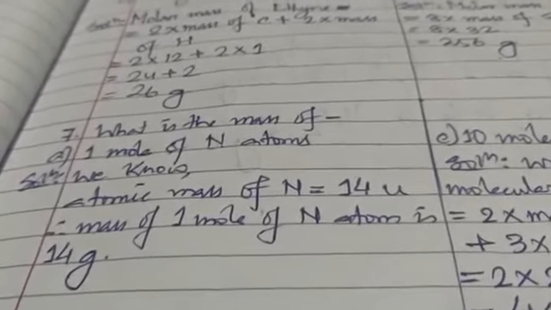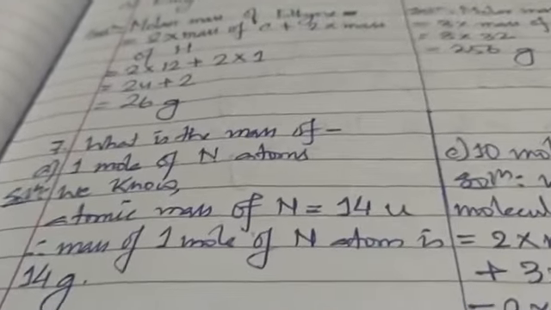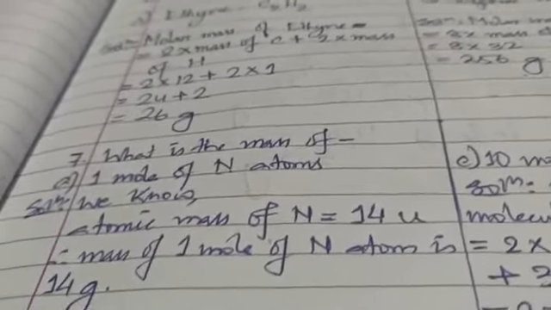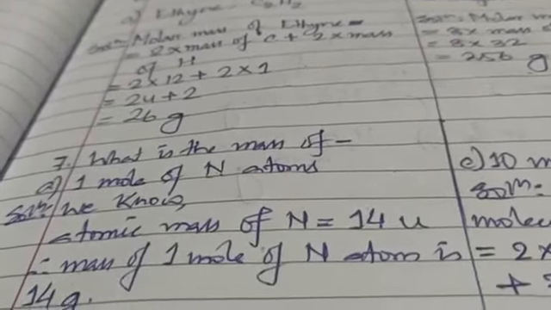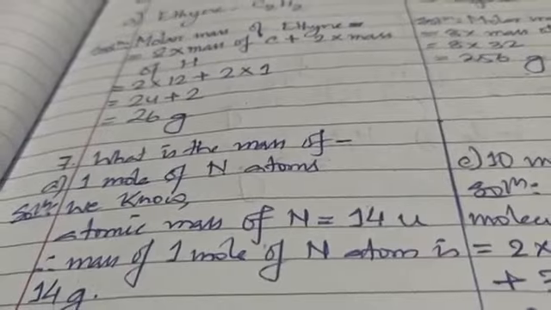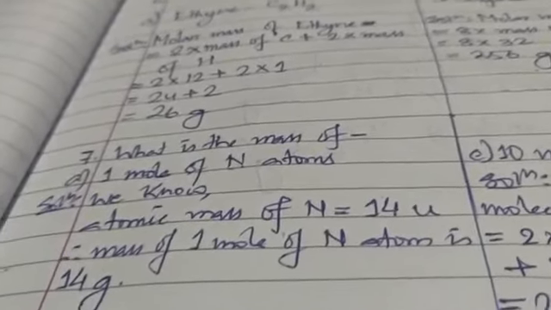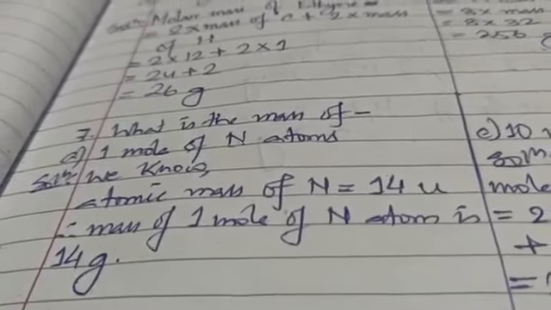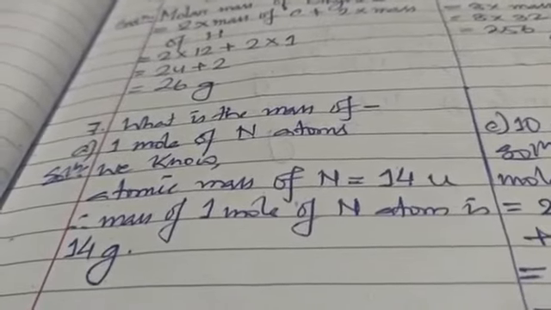to find the mass of 1 mole of nitrogen atom, first of all we have to know atomic mass of nitrogen. What is atomic mass of nitrogen? That's 14 U. You see here you are getting U. Why? Because we have to find atomic mass first of all. Don't bring grams here, don't bring kgs here, just bring U. Okay, then mass of 1 mole of nitrogen atom is 14 gram.